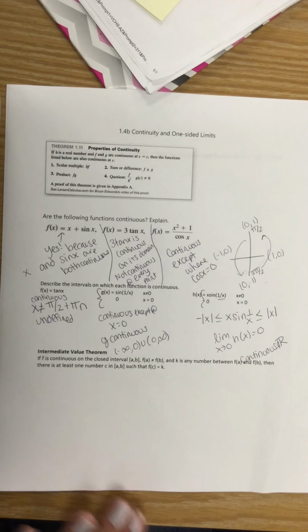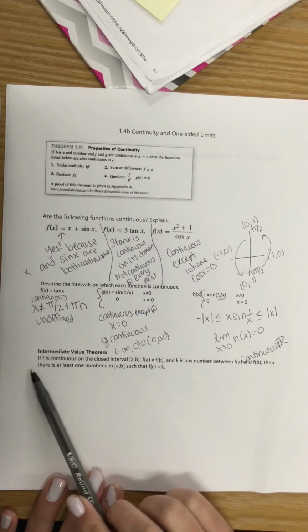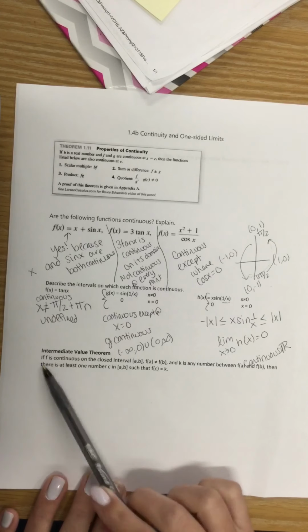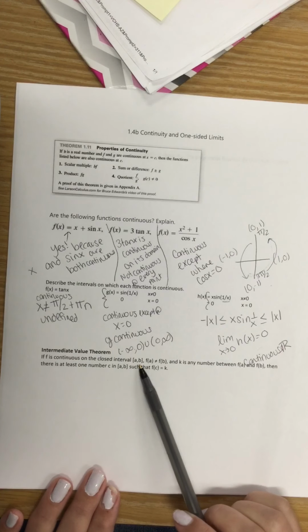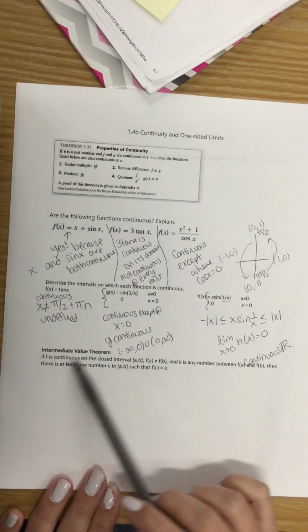Okay, intermediate value theorem. This is huge, guys. This is probably one of the theorems you're going to use the most in calculus, and you're going to need it a ton on your AP test. So this says if f is continuous, so we know what continuity means. It means that our limits agree. On the closed interval a, b, and also continuous, our limits agree and the point exists there.